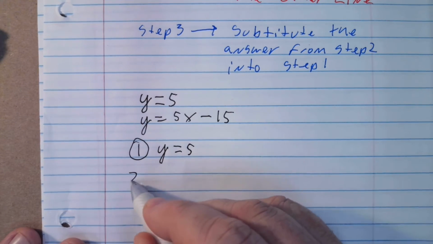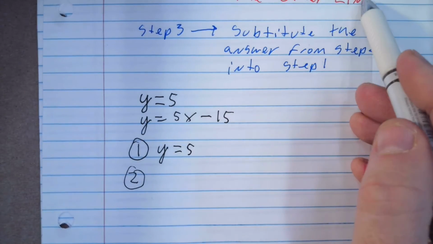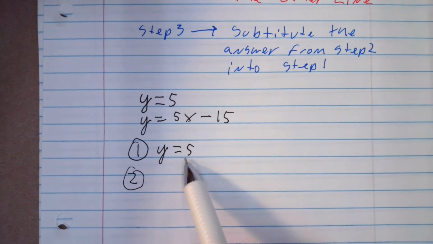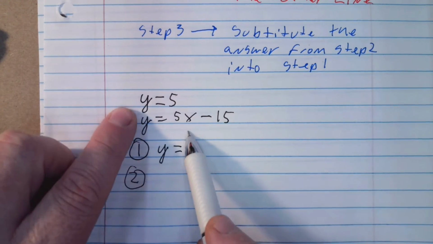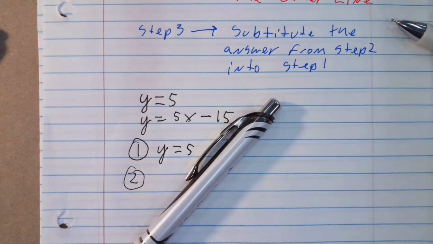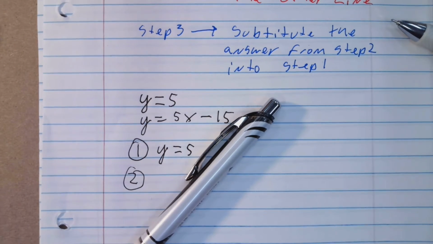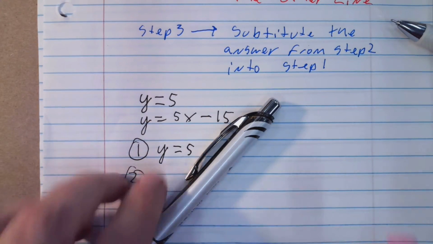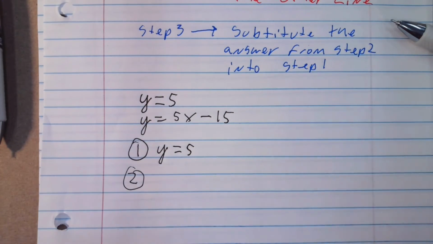Okay, step 2. It says to substitute step 1, which is here, into the other line. So I have to substitute this into this. What I mean by that, and this is kind of the harder concept, and again, we're several months into this course, and so you wouldn't want to start with the beginning.